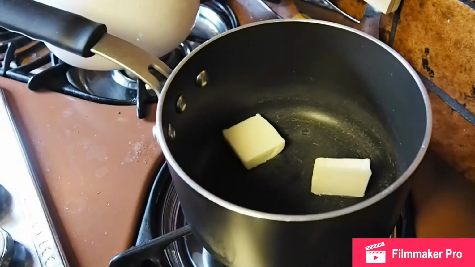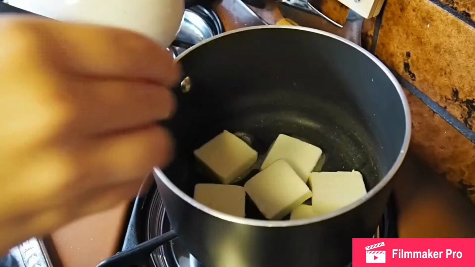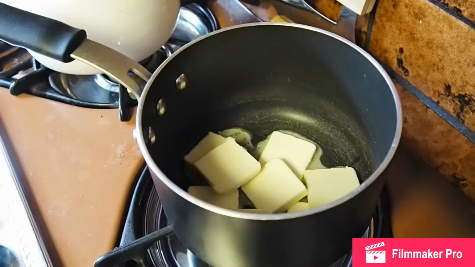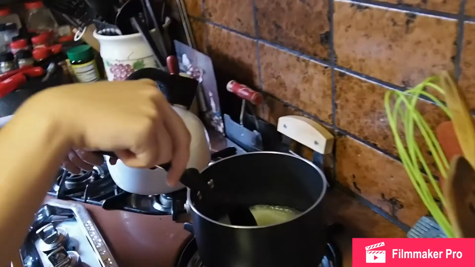Now, to substitute for vegetable oil, we will melt our butter. By heating up the butter in a saucepan, it will change state from a solid to a liquid. The rise in temperature causes the particles to move at an increased rate and break apart into a liquid state.